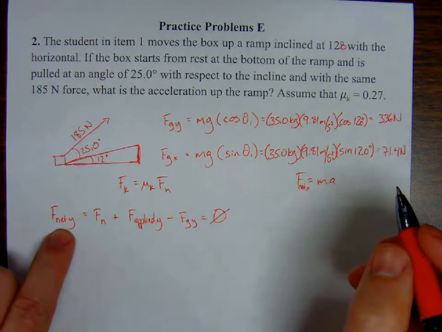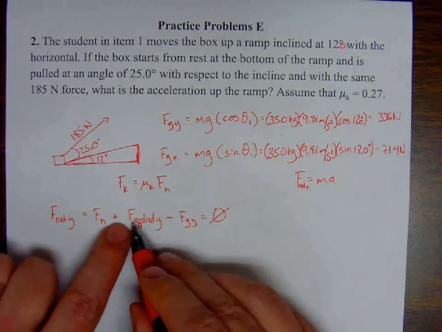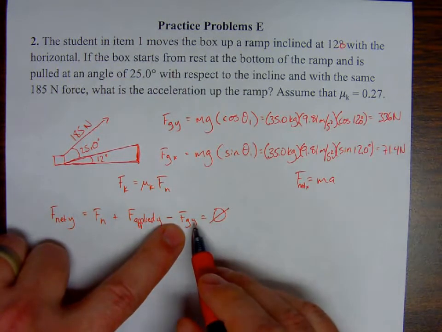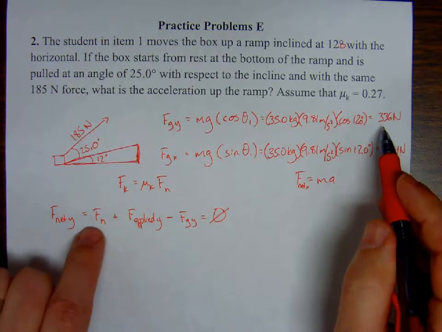Let's do that. Once I rearrange this to solve for normal force, it looks like normal force is equal to F sub g in the y direction, the force of gravity in the y direction, subtract the force applied in the y direction.